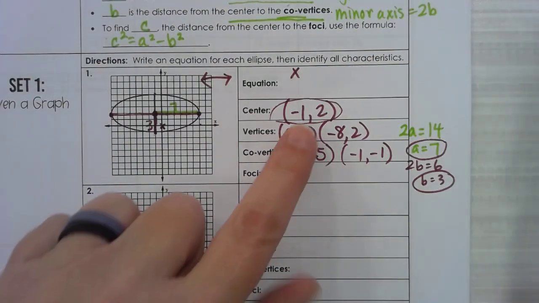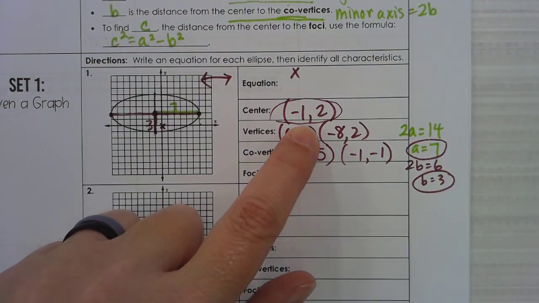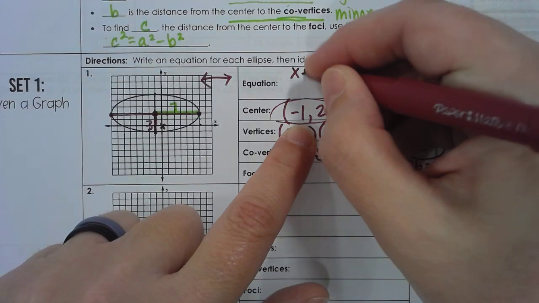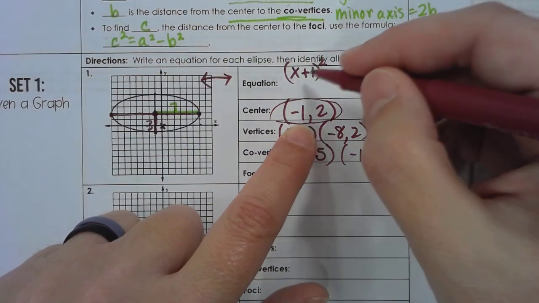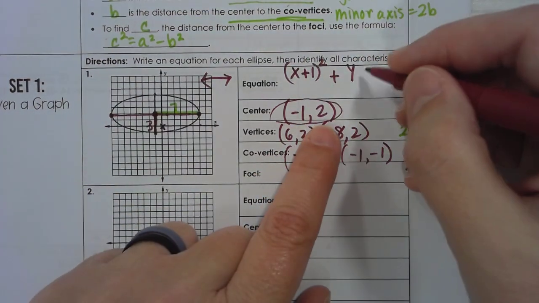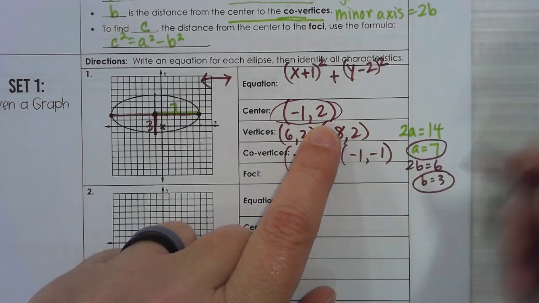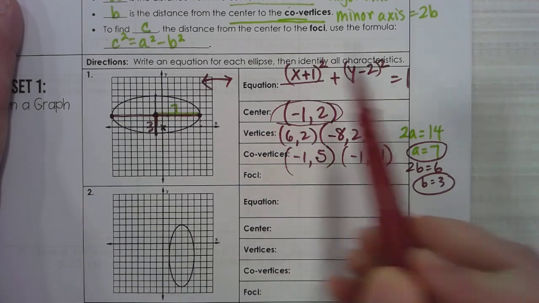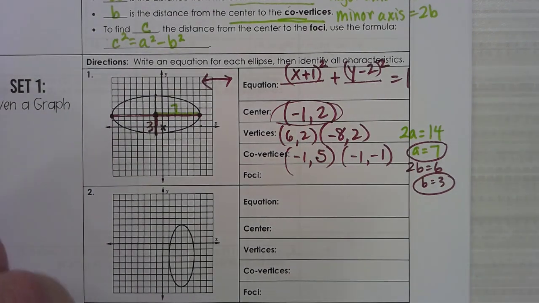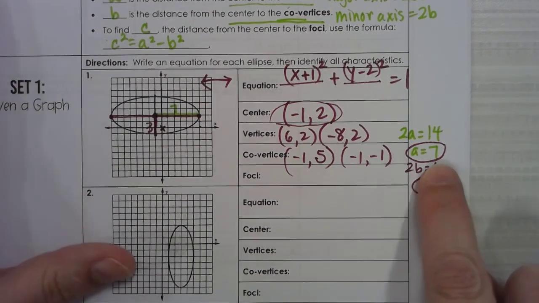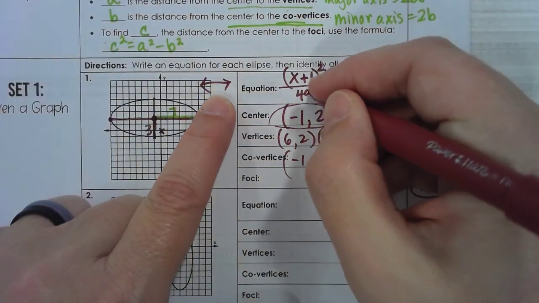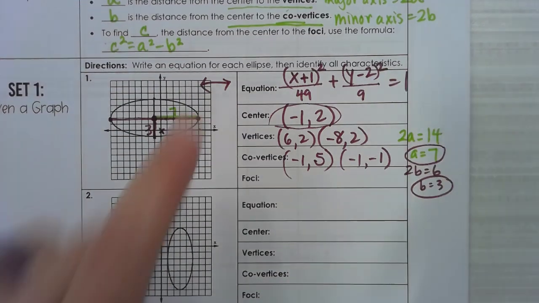So we're going to have x plus 1 or minus 1 when we put it into our equation with our center. Does it stay the same or change? Change. So (x + 1) squared, (y - 2) squared equals 1. And then a squared is going to be 49, and we said that needs to go under the x. And 3 squared is 9.